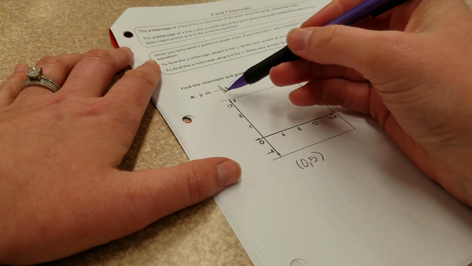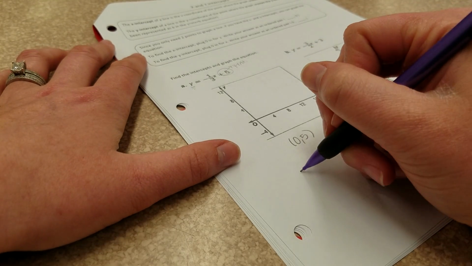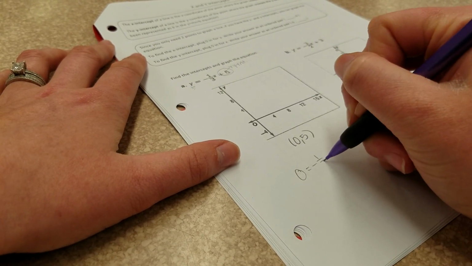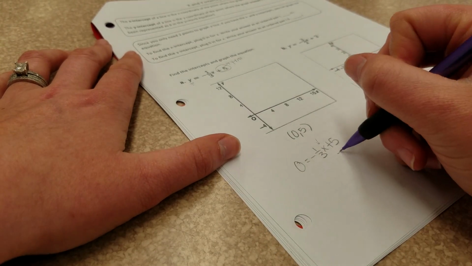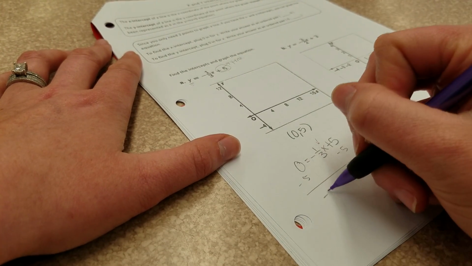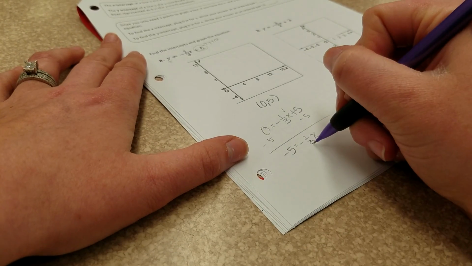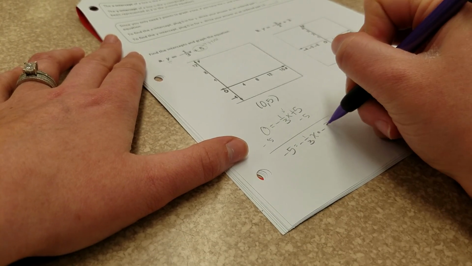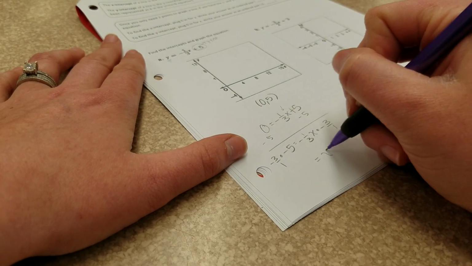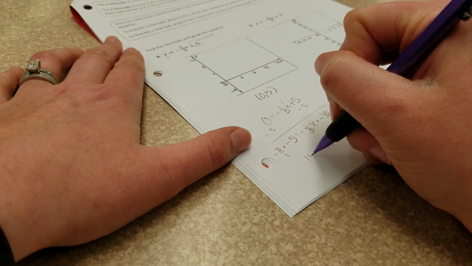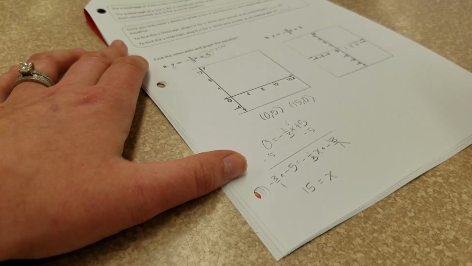But in order to figure out what my x-intercept is, I'm going to have to plug in 0 for y. So I'm going to put 0 equals negative 1/3 x plus 5. I have to solve for x and get it by itself. Subtract 5 from both sides. So negative 5 equals negative 1/3 x. Since this is a fraction, I have to multiply by the reciprocal, which is negative 3 over 1. X equals 15. So my x-intercept is the point 15, 0.